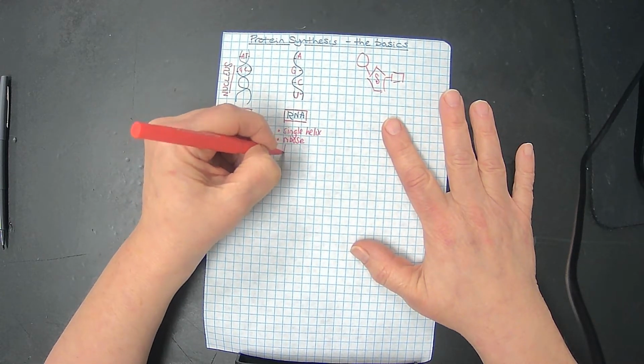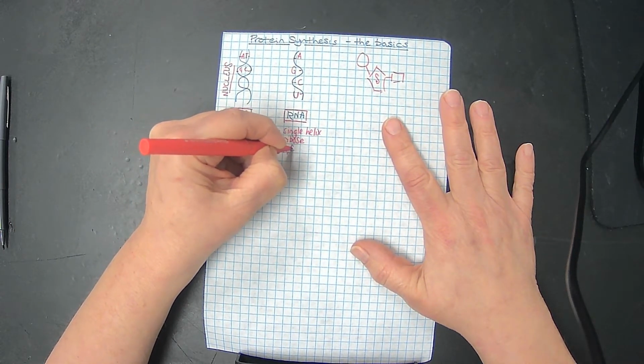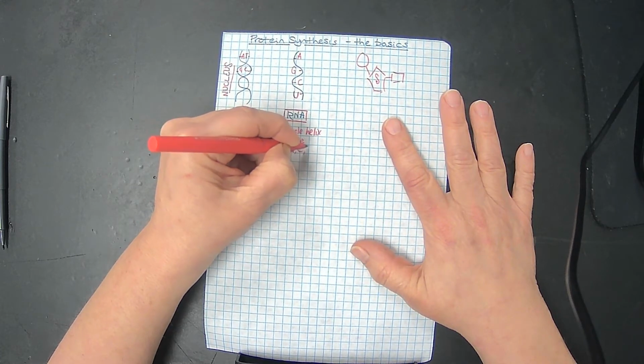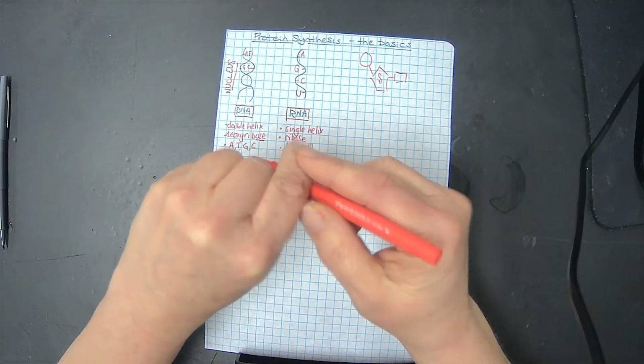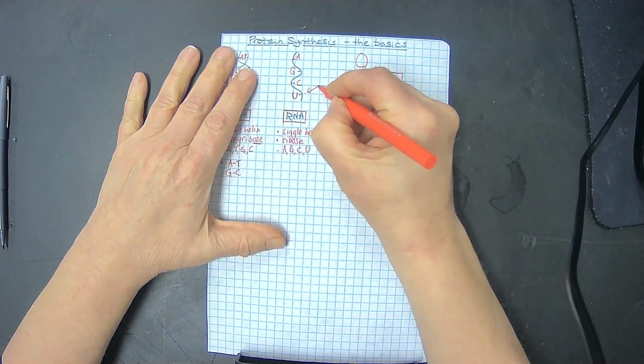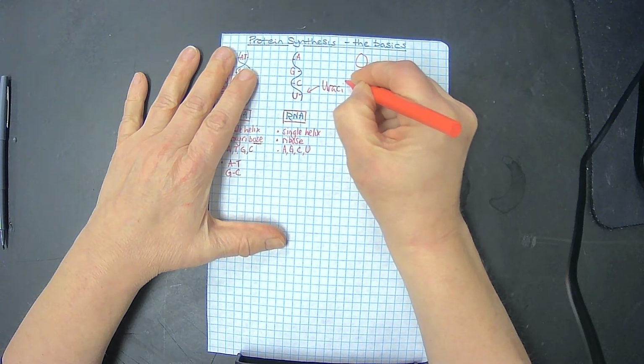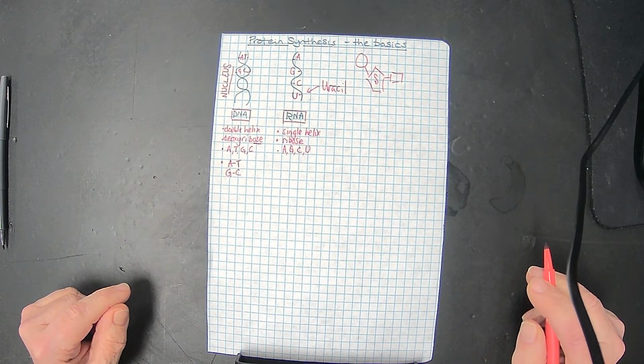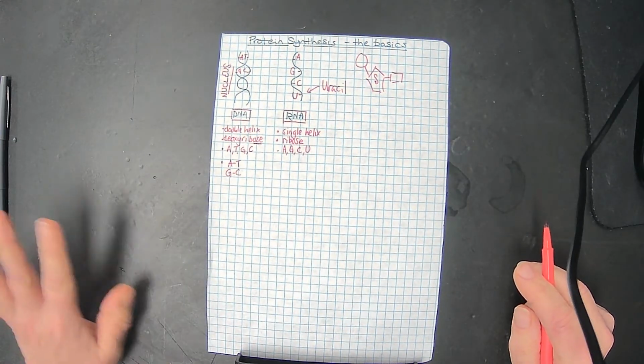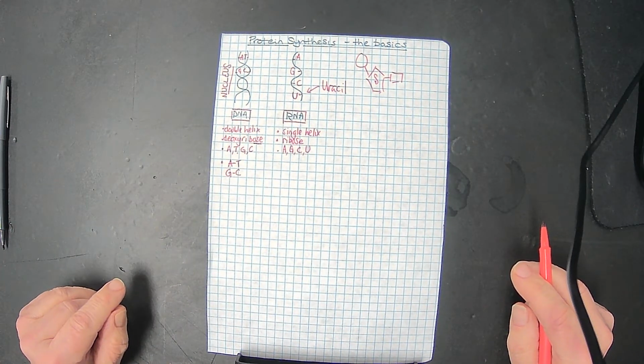So we have A, G, C, and U. And the U, this nitrogen base here, is uracil. So not only does it not end in INE like all the other ones do, it's called uracil.